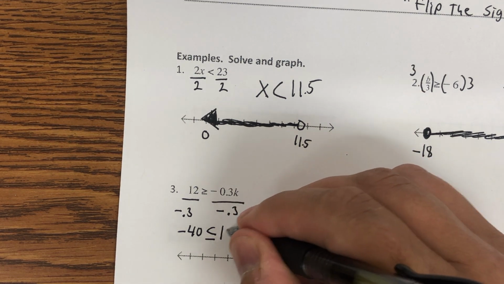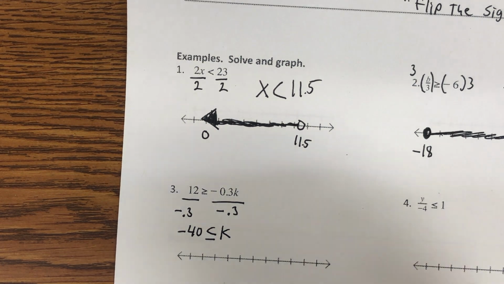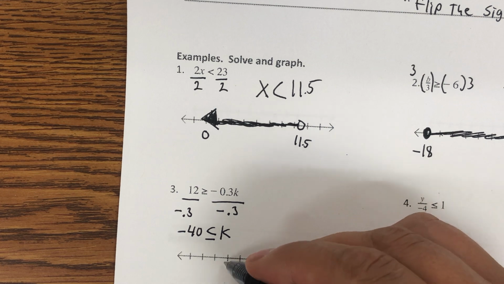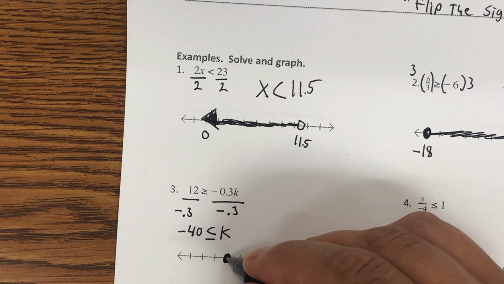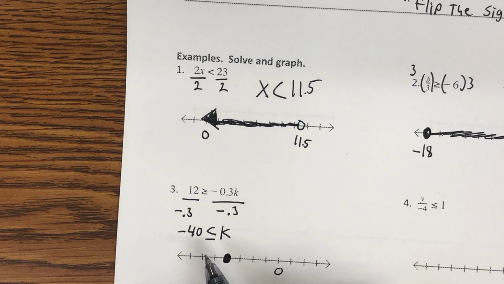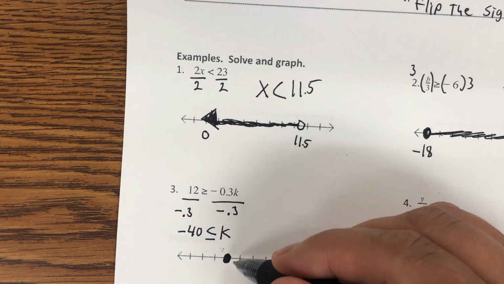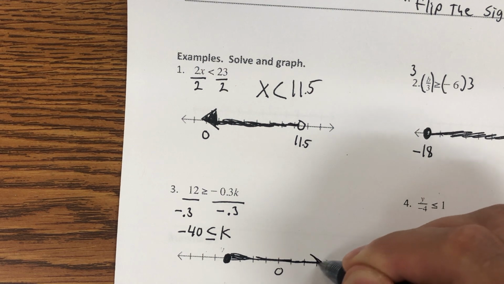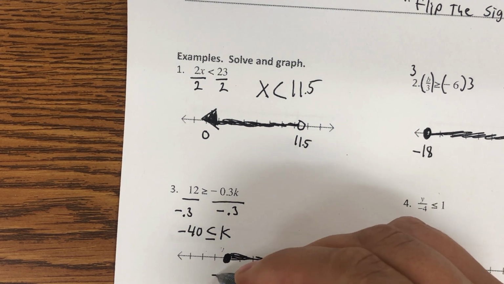K is isolated. So again, put up a 0. I'm going to go 10, 20, 30, 40. It's a closed circle. Now be careful when you read this one. This one says k is bigger because k is being eaten. So k is greater than, so I would shade to the right. And I also need to include that I went over to negative 40.